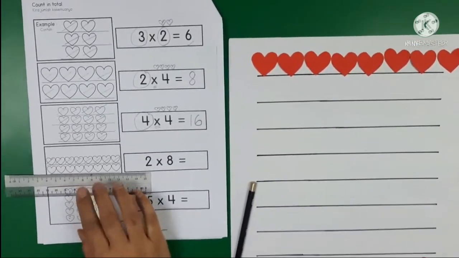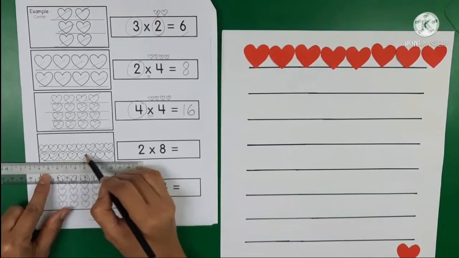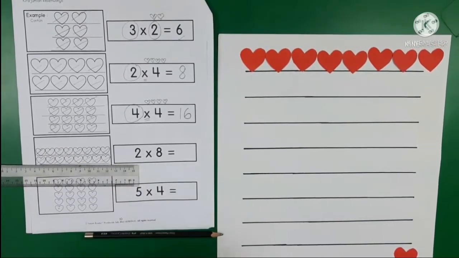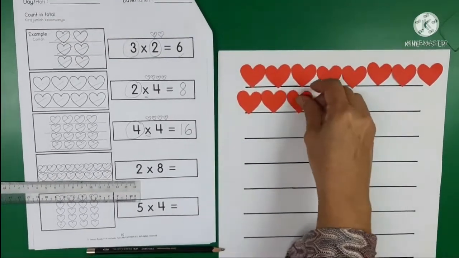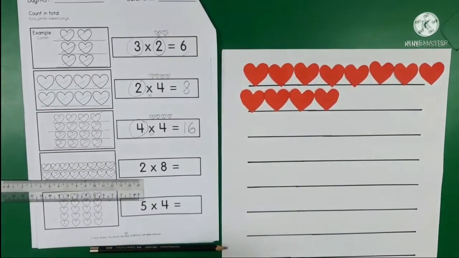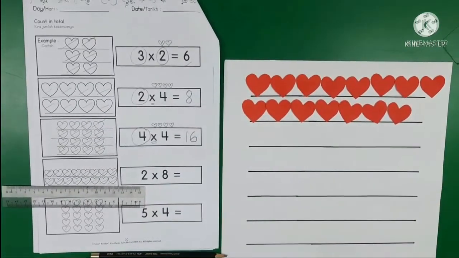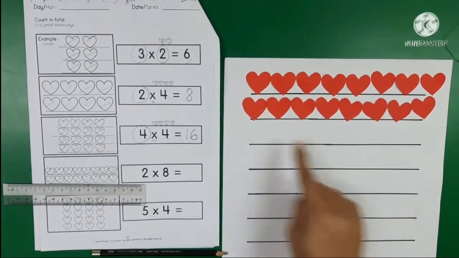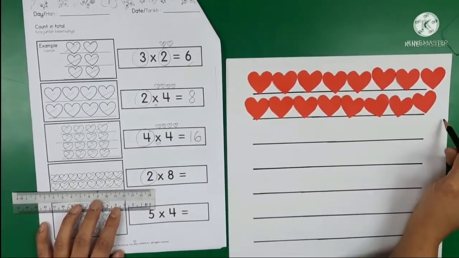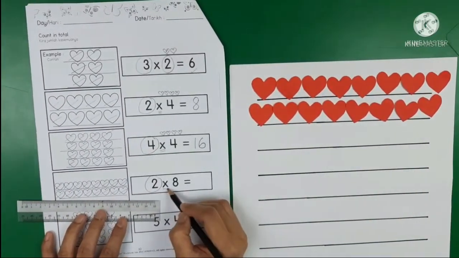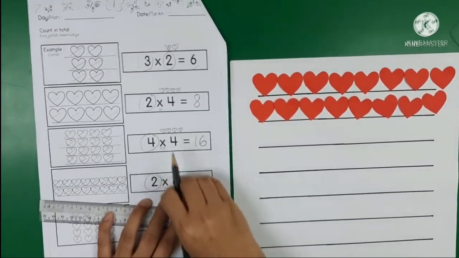Then we will have another 8 hearts in the second row. 1, 2, 3, 4, 5, 6, 7, 8. So let's put 8 hearts in the second row. 8 hearts in the second row. So basically we have 2 rows times 8 hearts in each row.